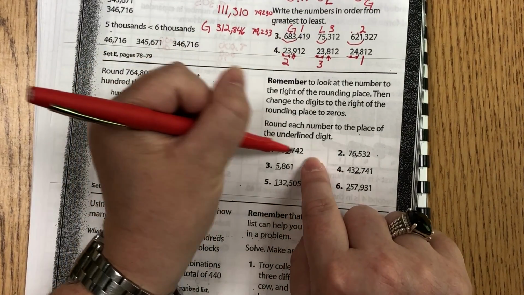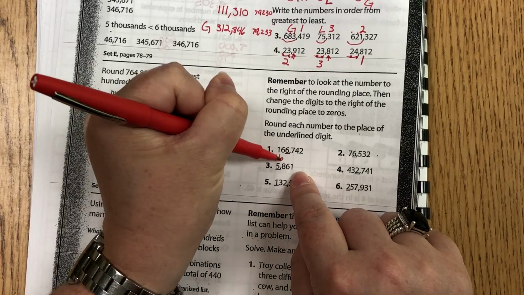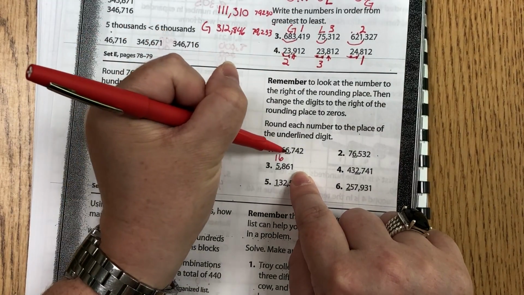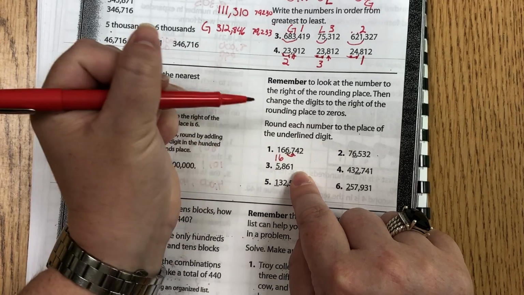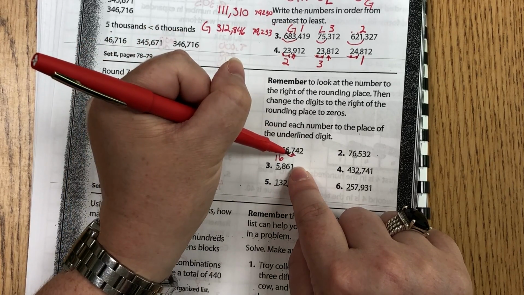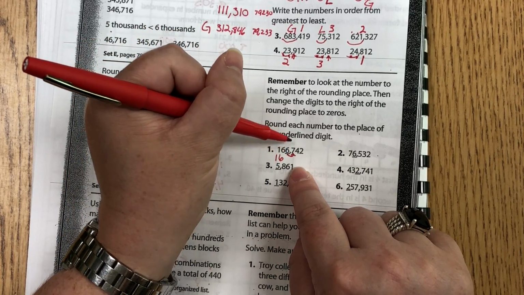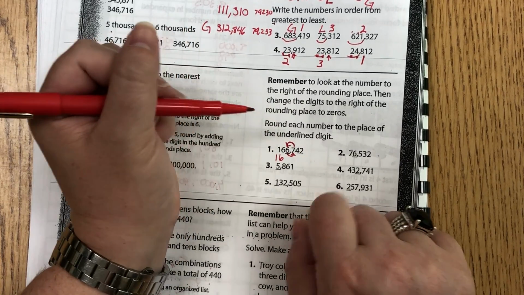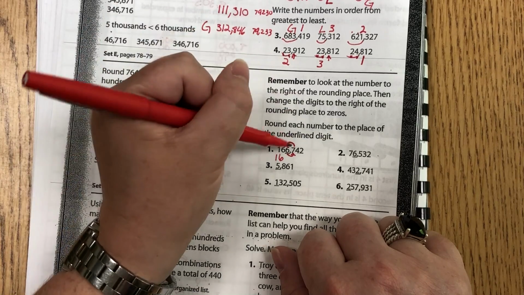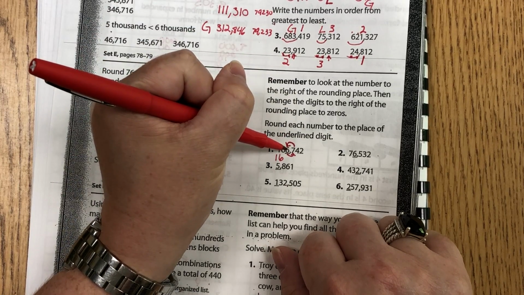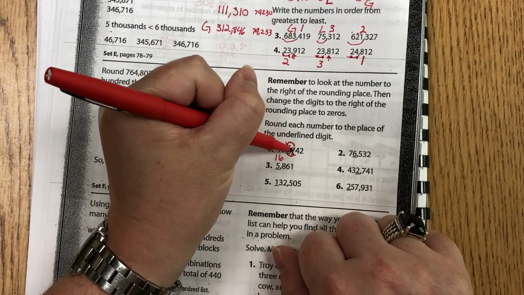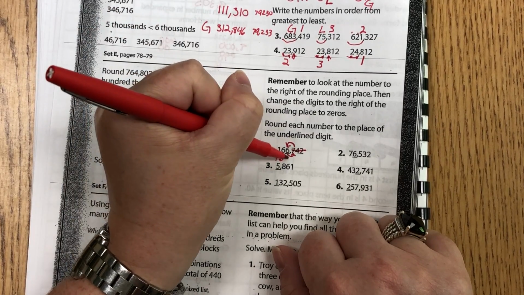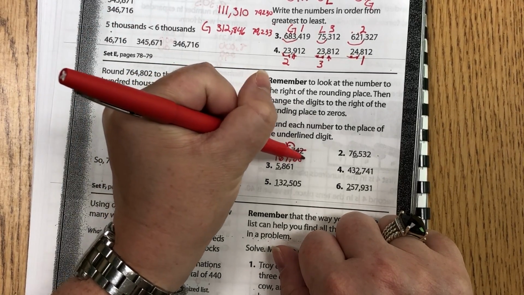So if I were to rewrite this number, it would start at least with 16, because that stays put. So my 6, I look at the 7. 7 is greater than 5. So I draw another arrow over to my 6 to show that my 6 changes too. My 6 becomes one more, and everything else zeroes out. So it becomes 167,000.